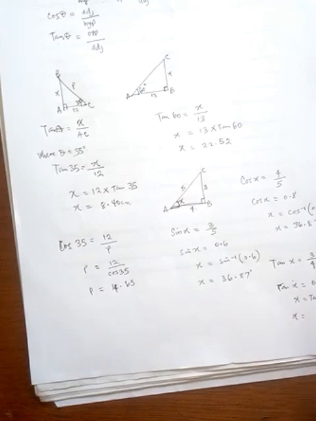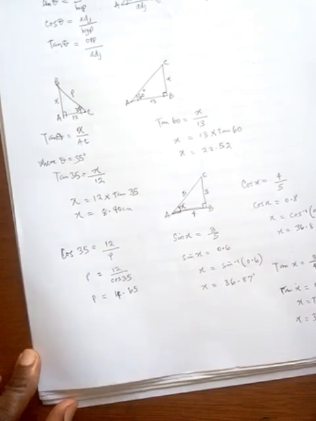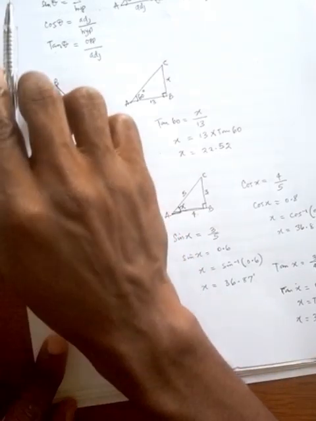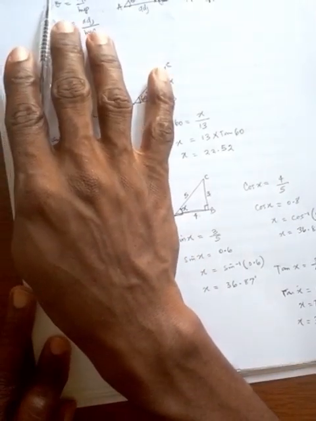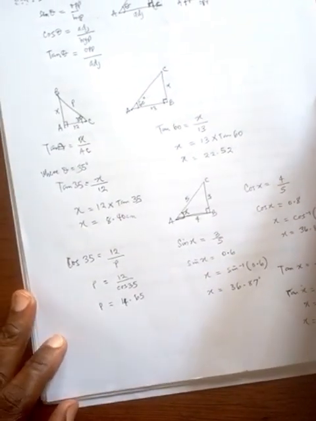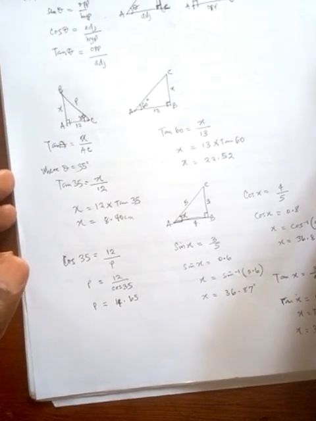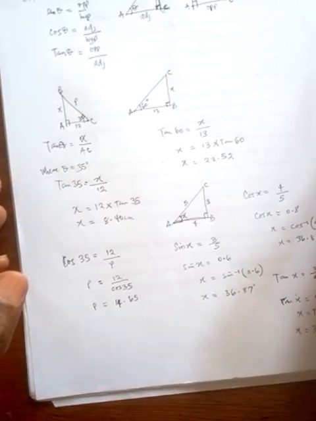X will be equal to 36.87 degrees. So that's how we know when to use either the sine or the cosine or the tangent of an angle given to us. Please go over this video and try your hands on several other examples or exercises.